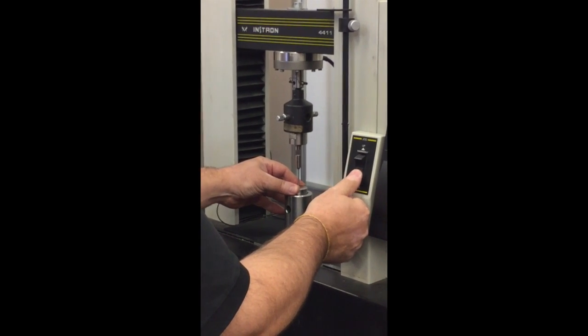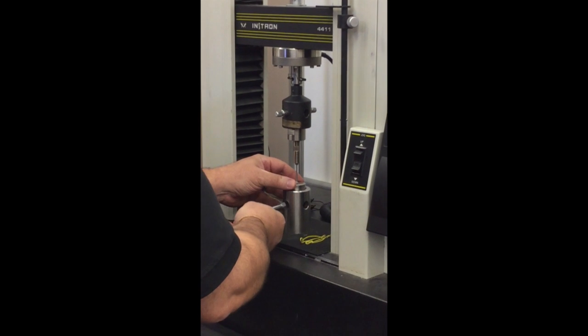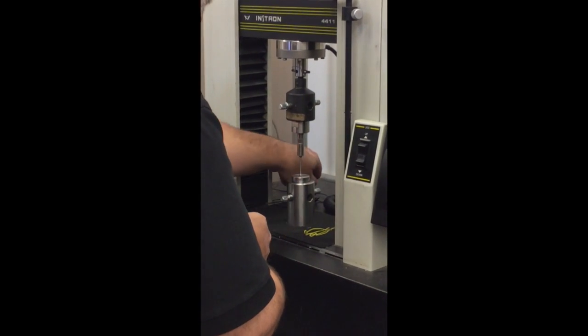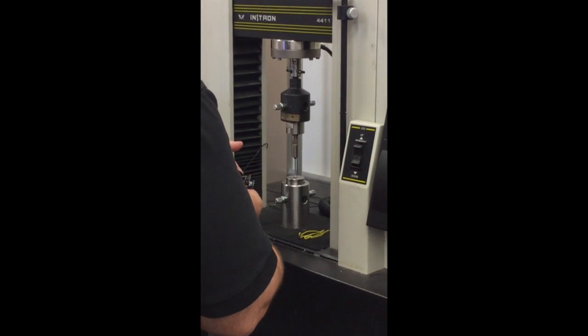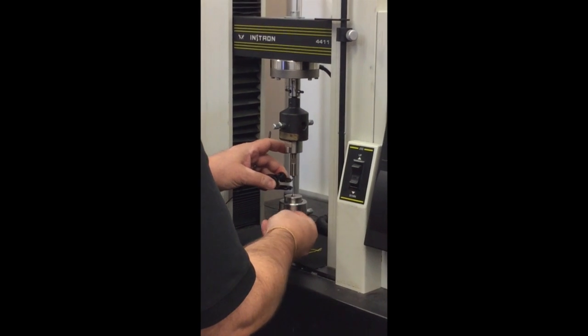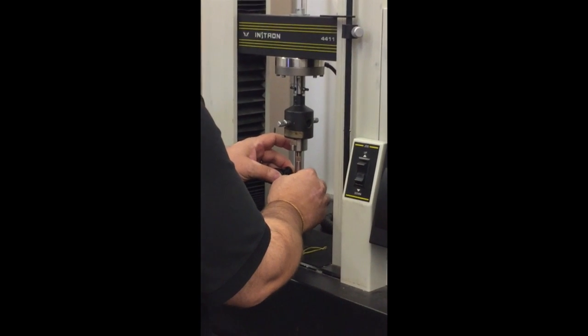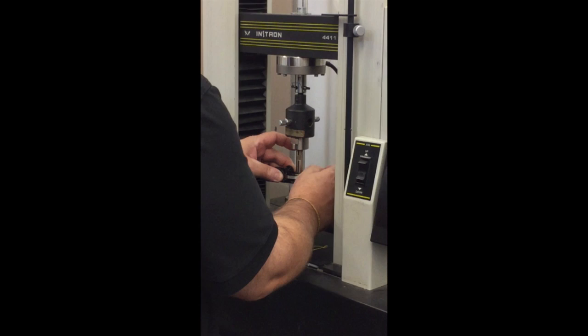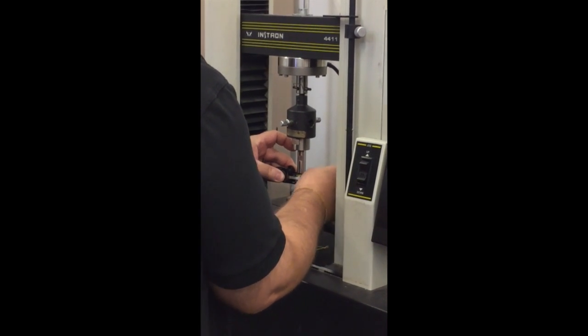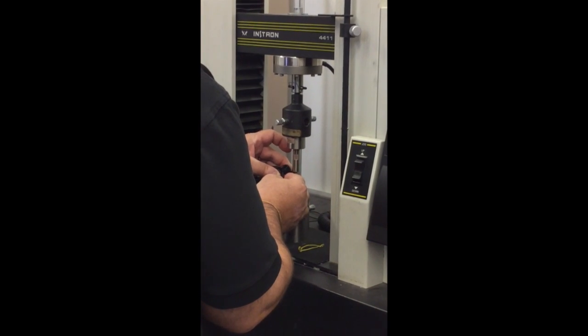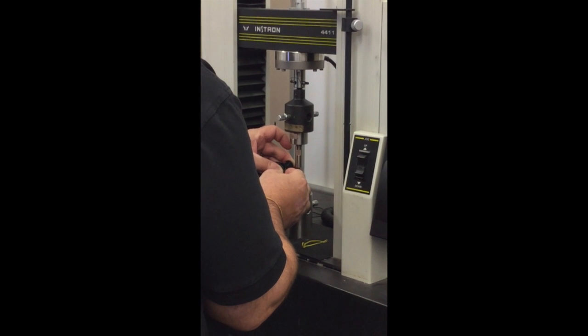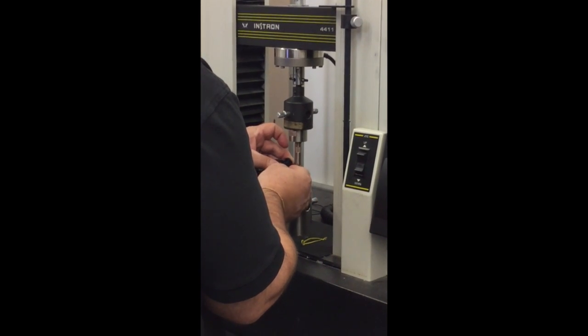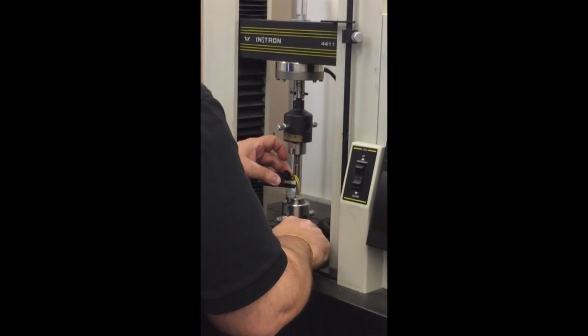The sample is loaded into the tensile tester like so. The sample is extended at a rate of 0.4 inches per minute, and data is collected at a rate of 5 points per second. The load is applied to failure. As the load is applied, data relating load to elongation is automatically recorded. Note that strain equals elongation over gauge length.